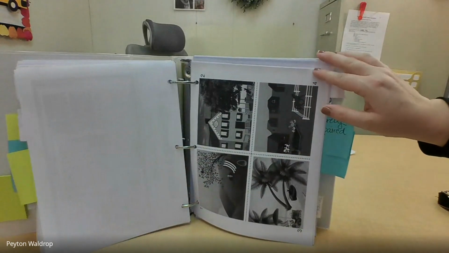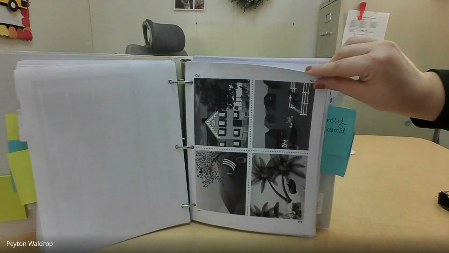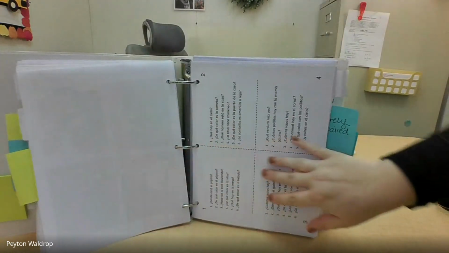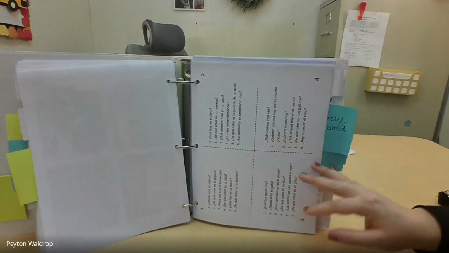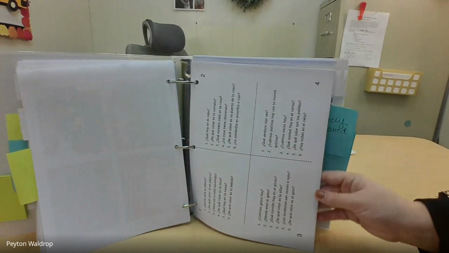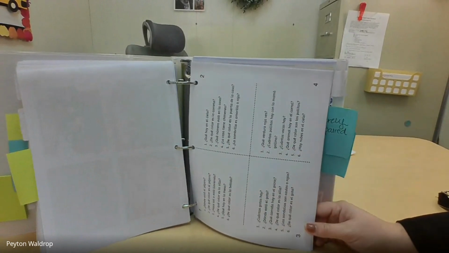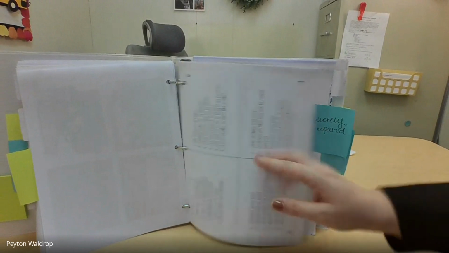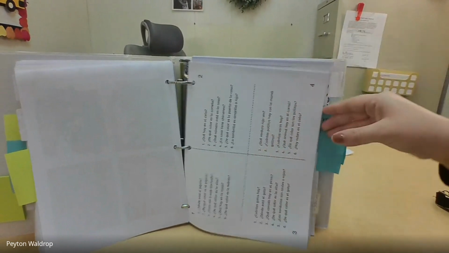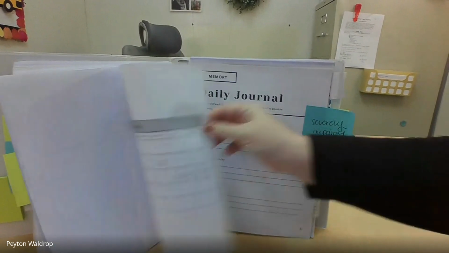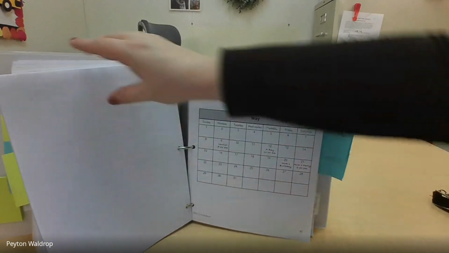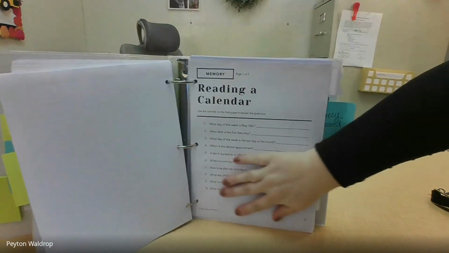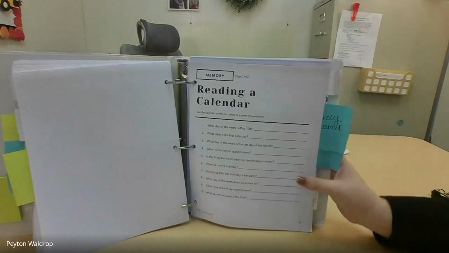So, here are the pictures. And then afterwards, they have questions that go along with the pictures that ask them about what they saw in them, which triggers practicing and exercising memory. All right. I also have a couple of different activities here. I have reading a calendar.